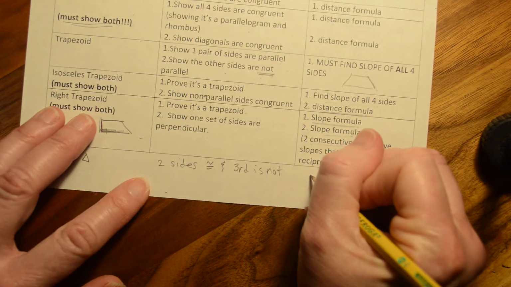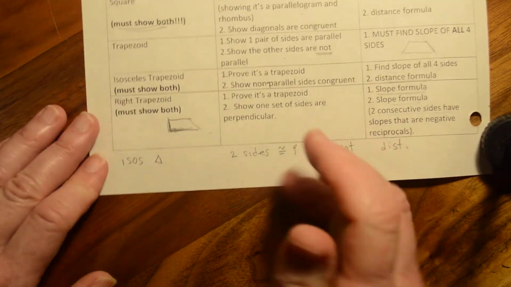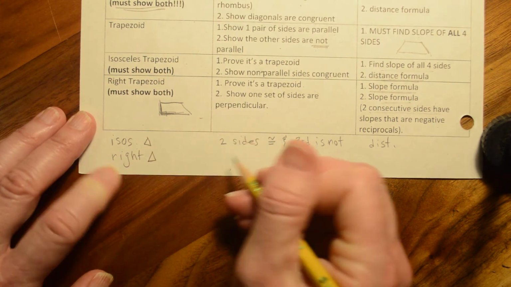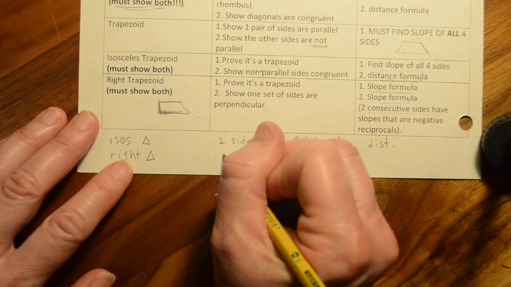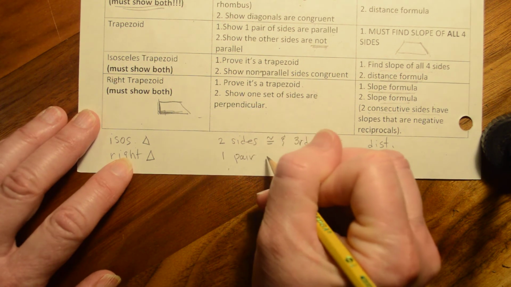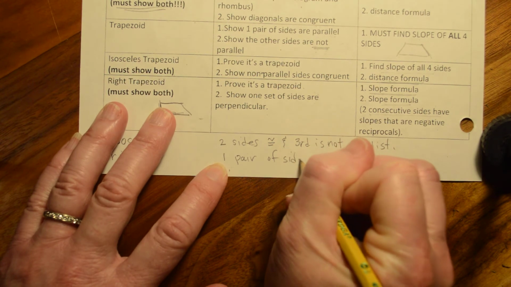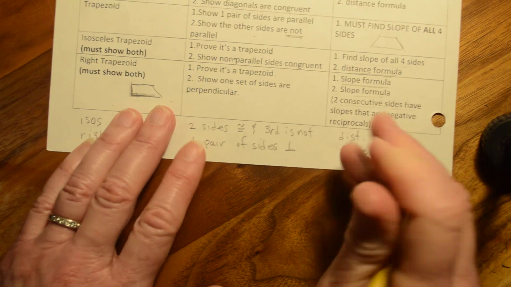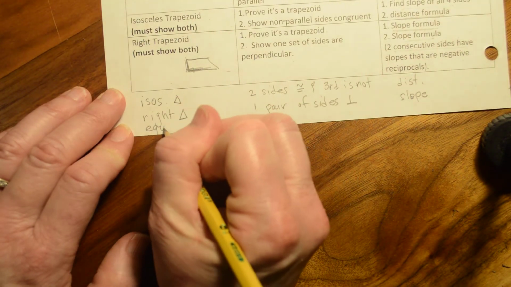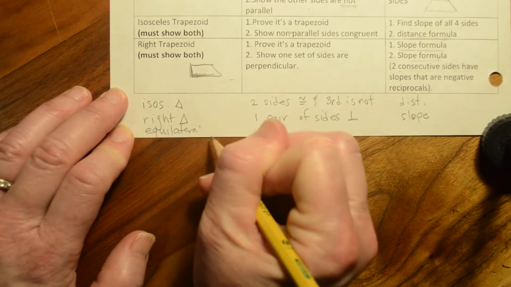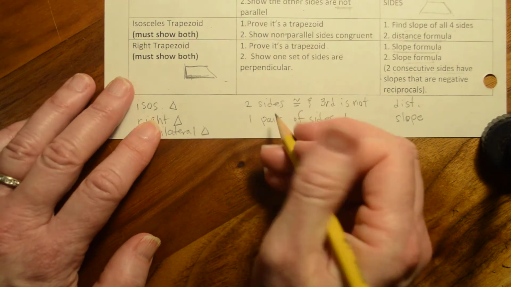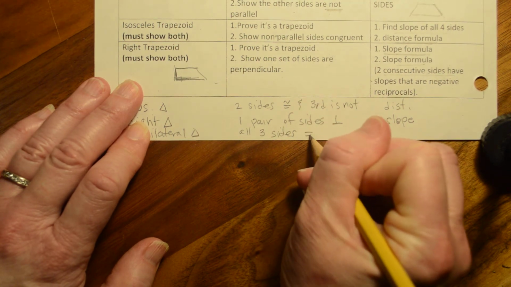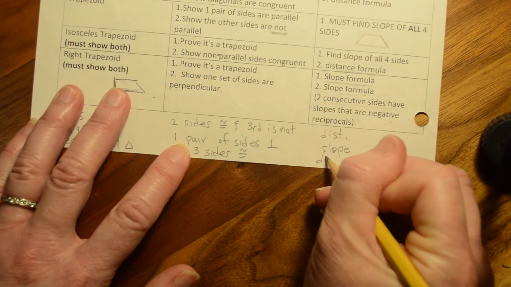All right, and that would be distance. And then the other one I think comes up would be a right triangle. And there you would just have to show that one pair of sides are perpendicular. That would be the slope formula. And then the last one I think was equilateral. Something's an equilateral triangle, all three sides are congruent. And that would be distance again.